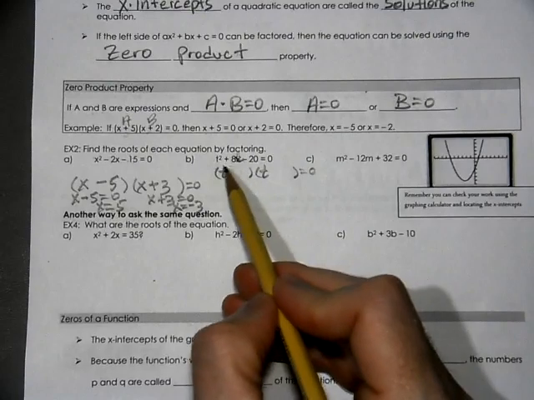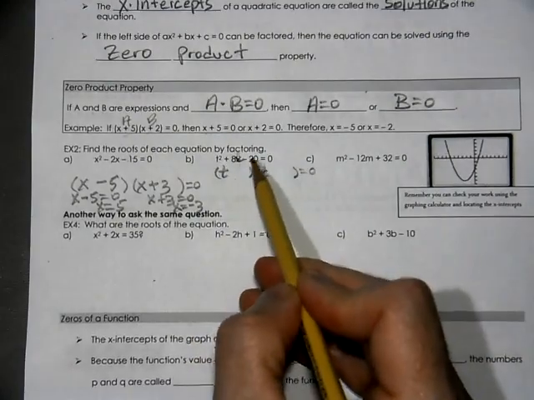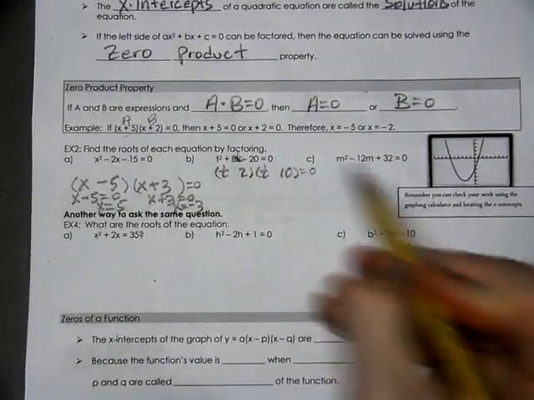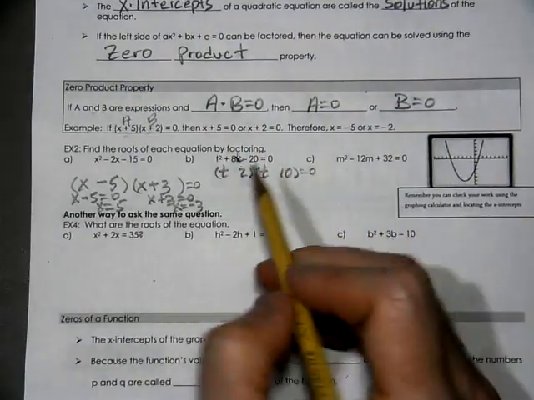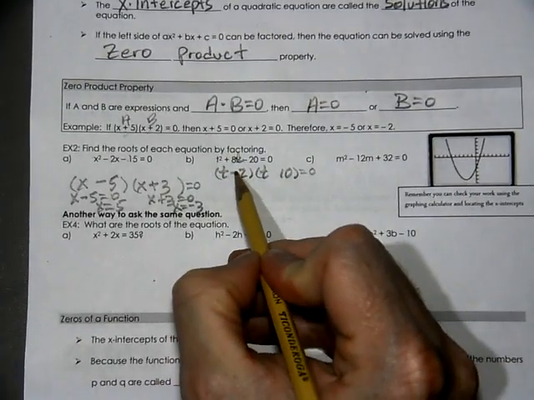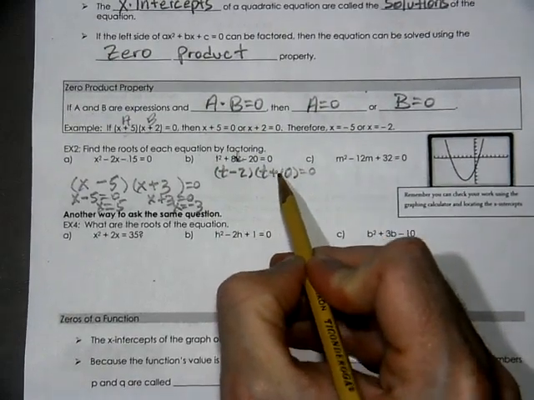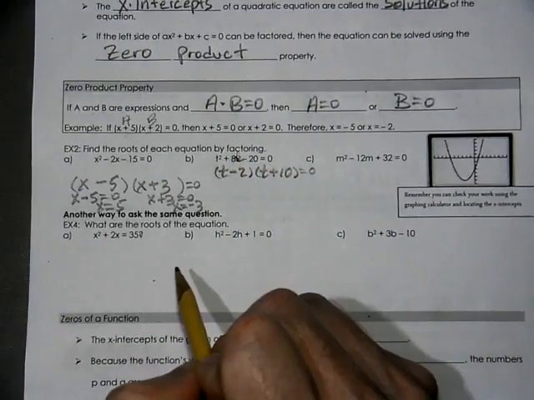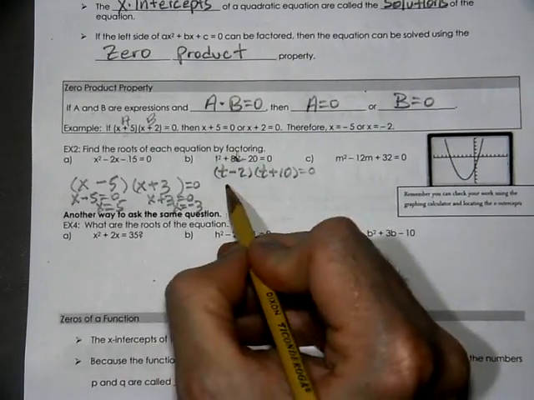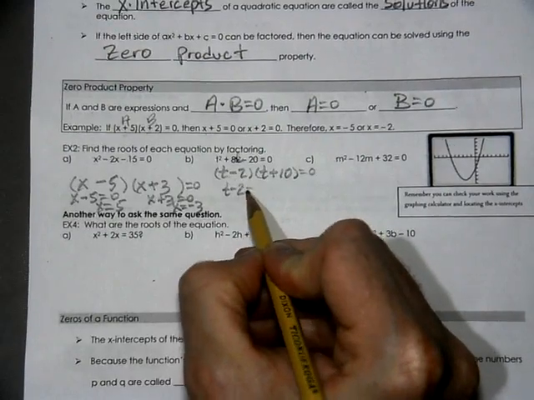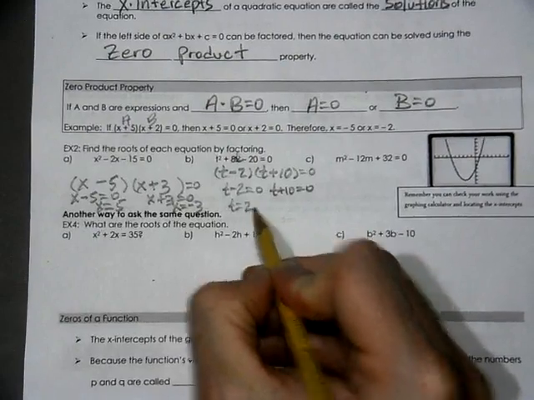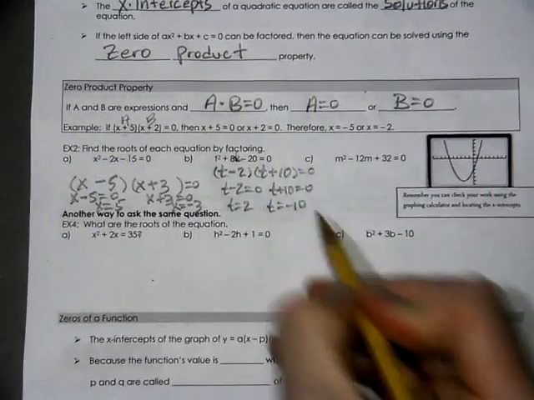4 and 2 multiply to be 8, but that doesn't multiply to be 20. We need two numbers that multiply to be 20. 2 and 10. But it's got to multiply to be -20. So it's got to be a -2 and a +10. Those two numbers will add to be 8t and multiply to be -20. So then we can set them both equal to 0. So t equals 2 and t equals negative 10.